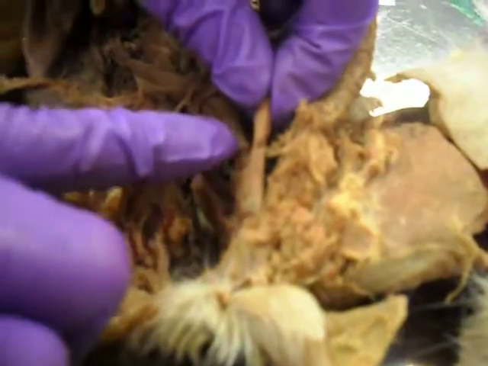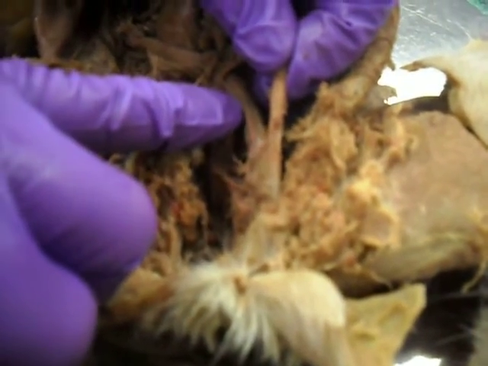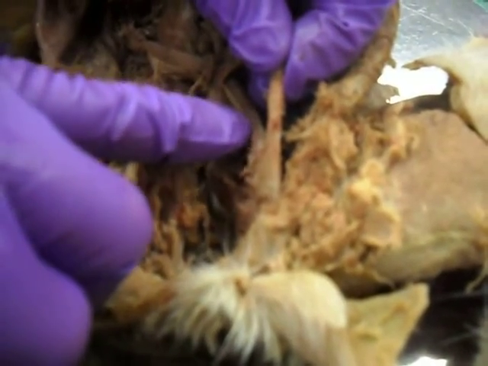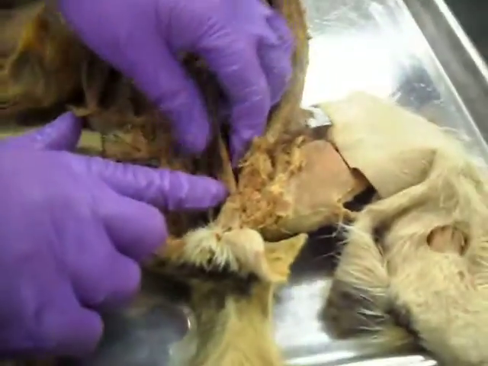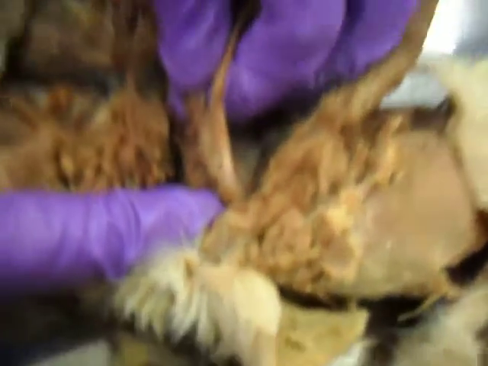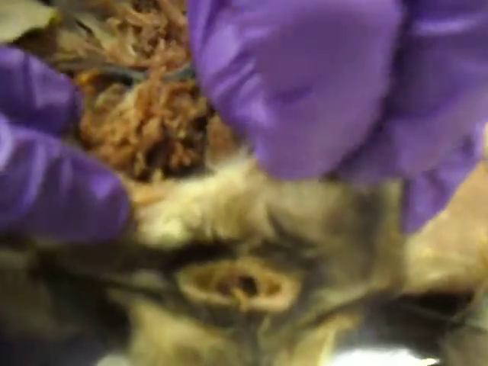Okay? But what you can tell is when this urethra meets the vagina, once that meets, this area down here now becomes the urogenital sinus. It's a shared area. And then the opening on the outside, it's hard to tell on her.